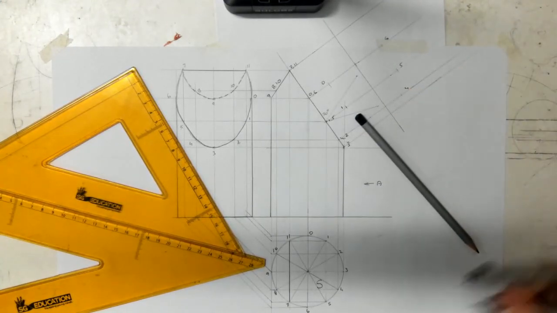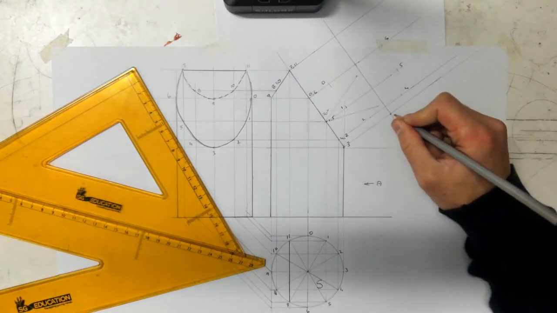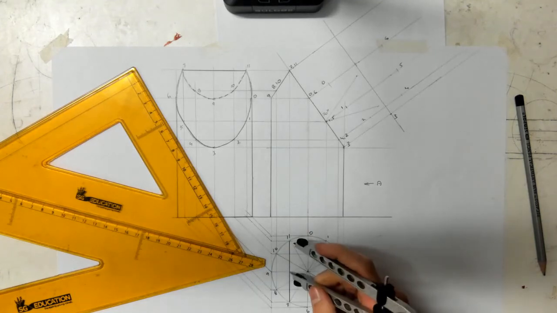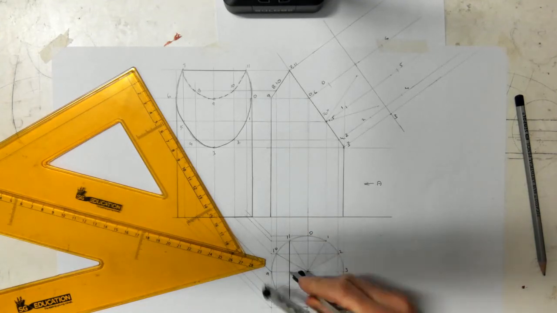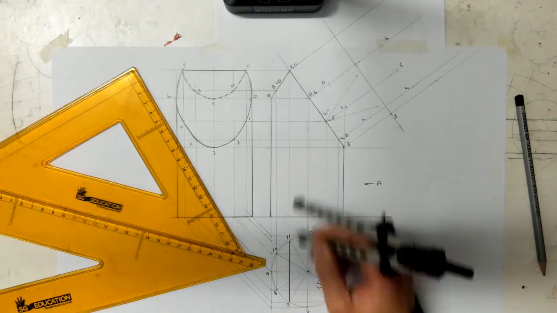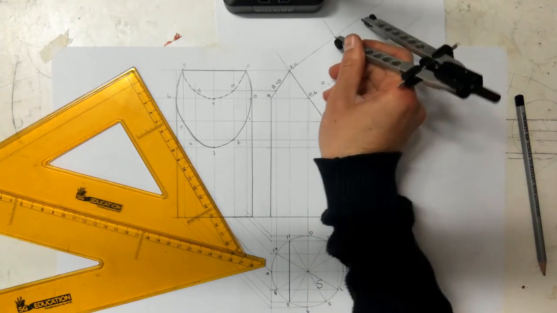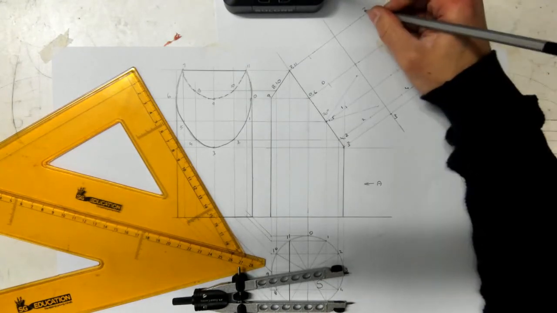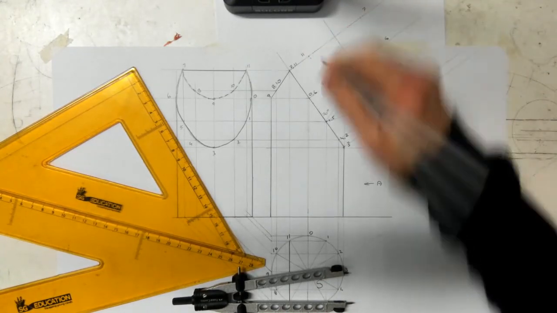And then 3 on its own is already on the line. There's point 3. And then back to this side here, I have 11 and 7, the exact same again. Take 11 and 7 up, take them out each side. There's 7 and there's 11.